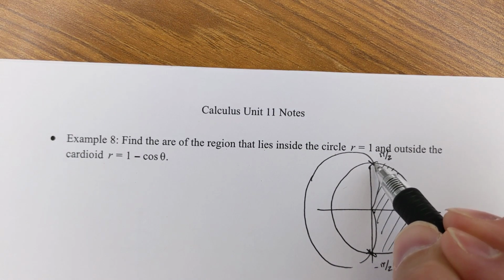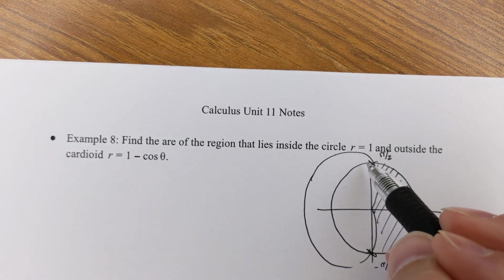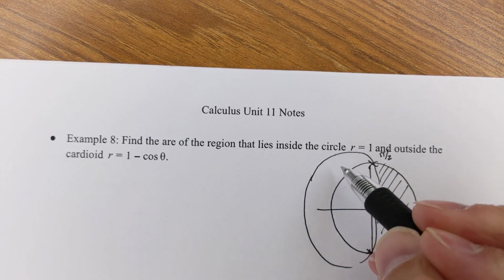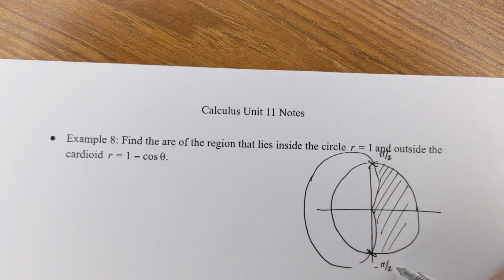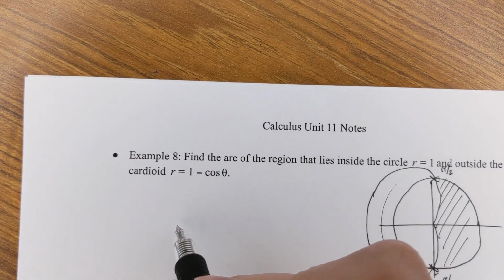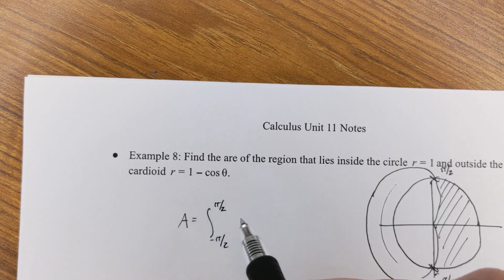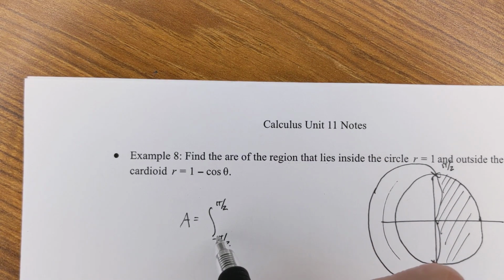Now we can't use pi over 2 to 3 pi over 2, because if we do that, we're looking at the area outside the circle and inside the cardioid, this side over here. So we have to be continuous. We can't go pi over 2 to 3 pi over 2 because that would mean we track around this way. We have to start here and end up here. So we have to start at negative pi over 2, or you could go from 0 to pi over 2 and double it. It'll work the same way, which actually might be the easier way to do it.